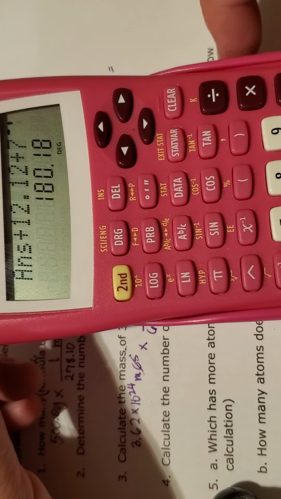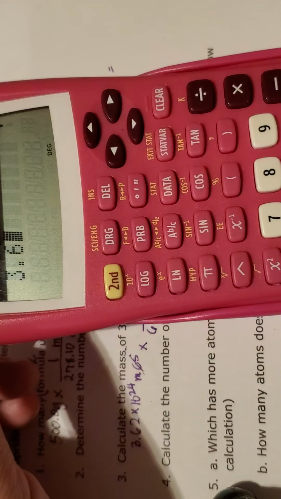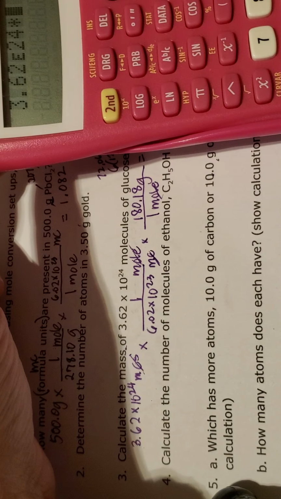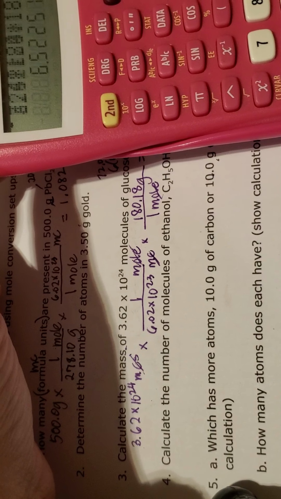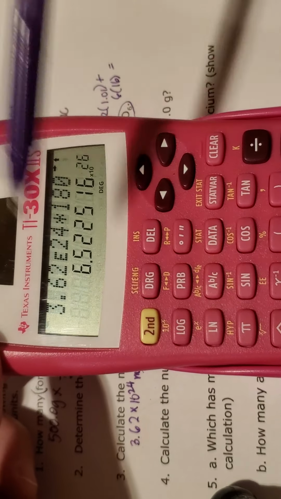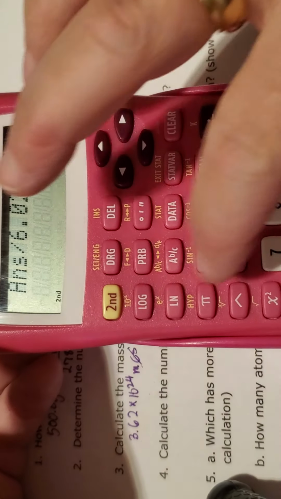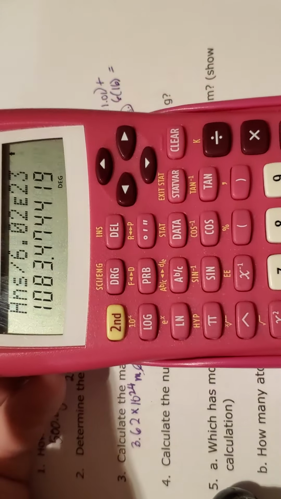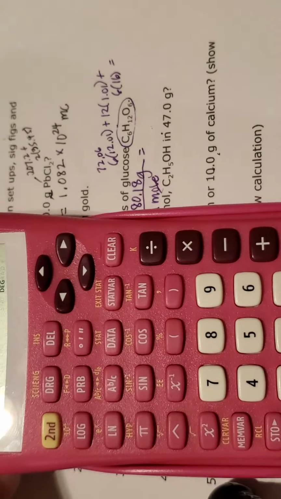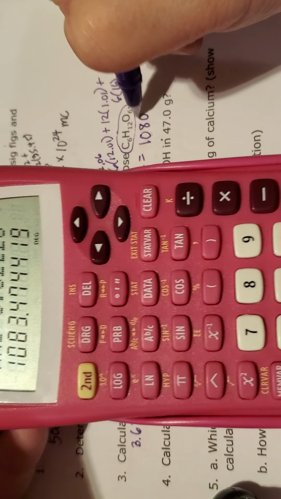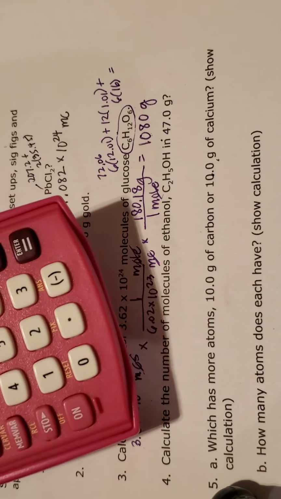So I've got 3.62, second function exponent, 24 times 180.18. Okay, and then I hit equals just to make sure it's going to do what I want it to do. And then I'm dividing by Avogadro's number. And this is what I get, 1083.474. So 1080 grams will give me 3 sig figs.